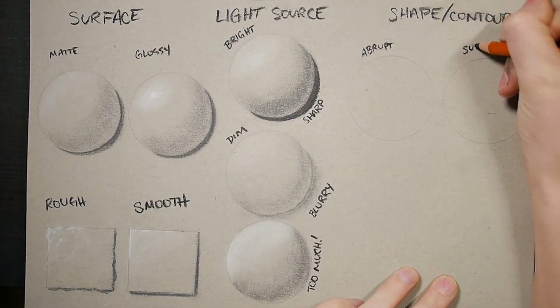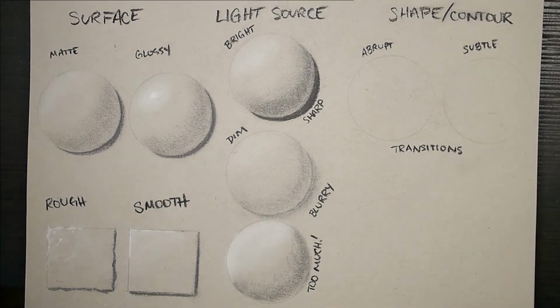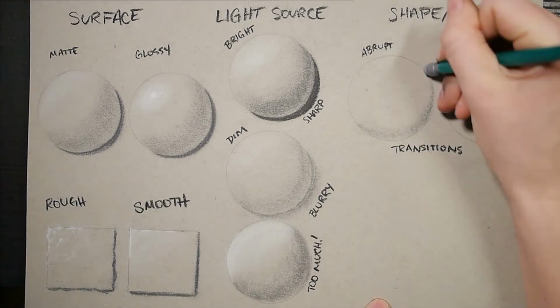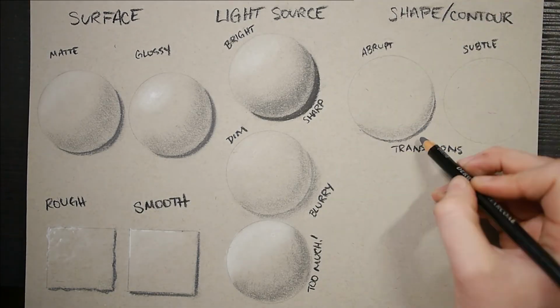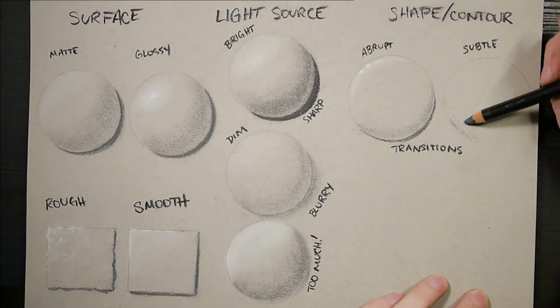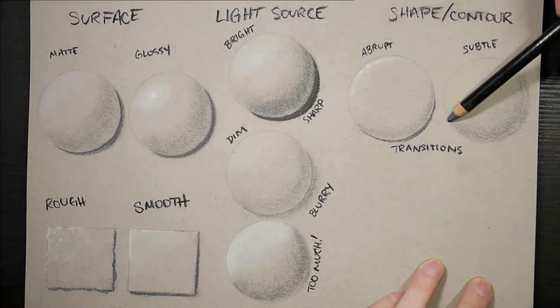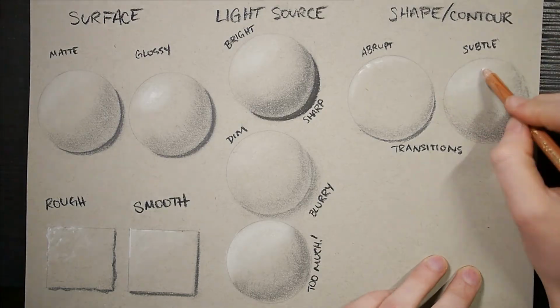Adjusting the shade and highlight indicates the shape of the object. Sharp contours will have a more abrupt transition between the values, which will help flatten the shape. A larger and more gradual shade and highlight creates a more rounded object.